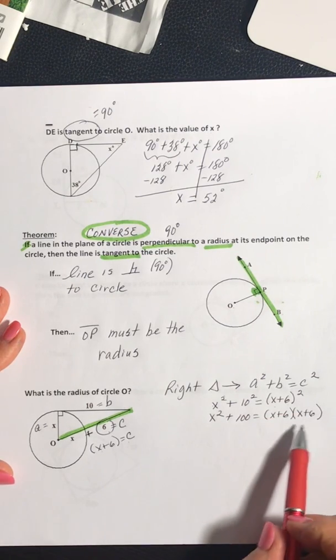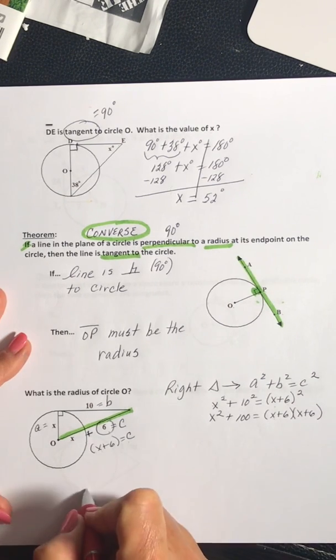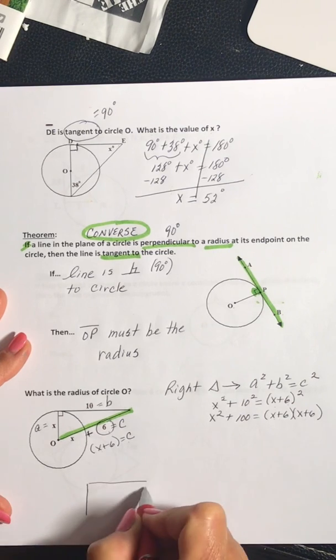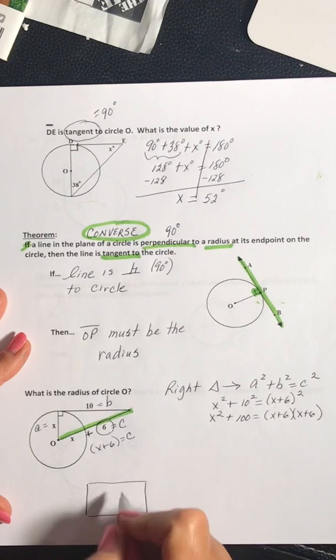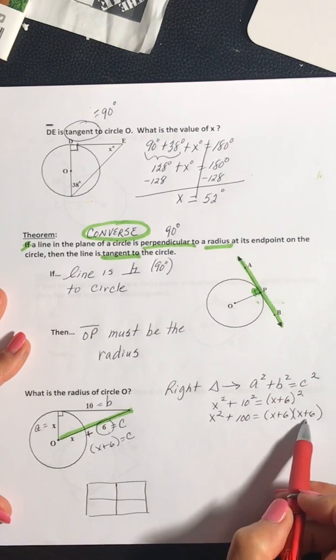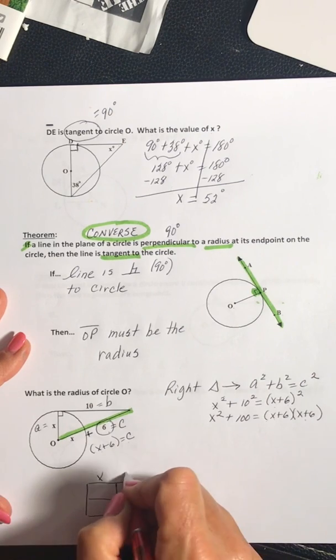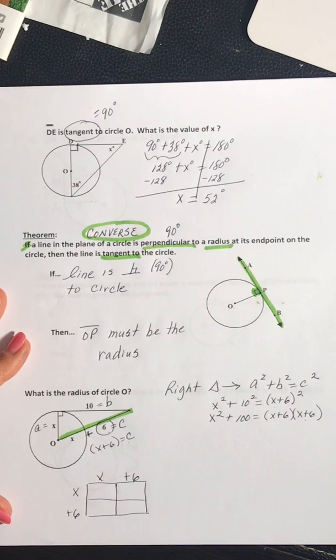Remember that you can do this by two methods, foiling or the box method. I'm going to do the box method just so we can review. We have a 2 by 2 box, so 4 boxes. We put the numbers on the outside, x plus 6, x plus 6, and then we multiply.